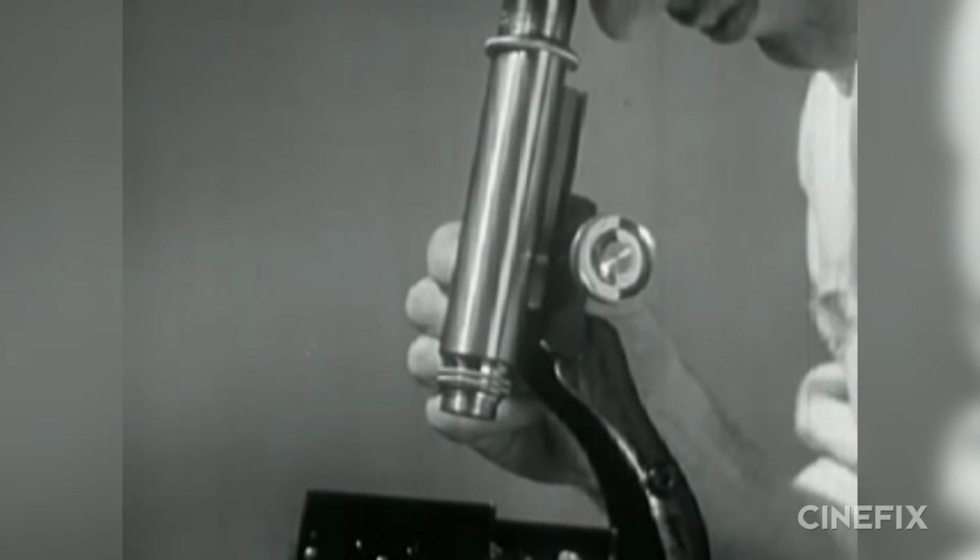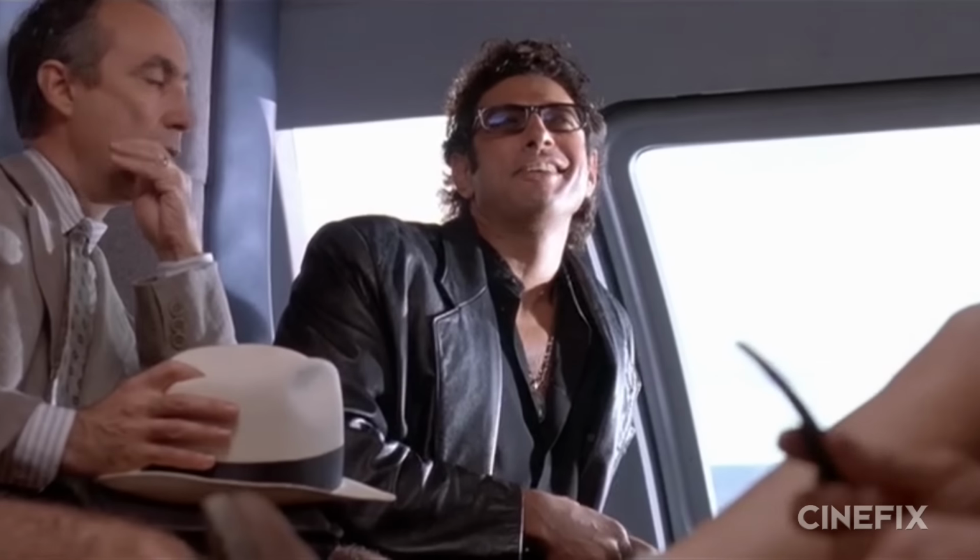Dr. Ian Malcolm was not as prominent a character in the book as he was in the movie. In the book, he's much more of a serious scientist as opposed to the guy with all the good one-liners and a great laugh.